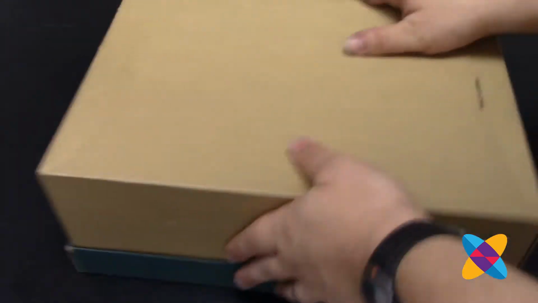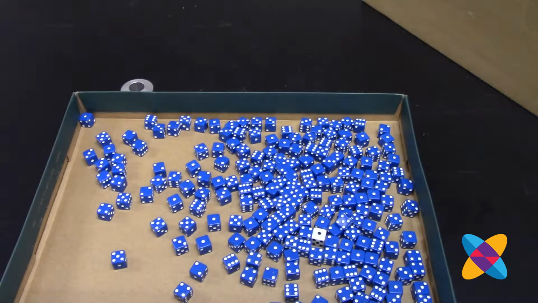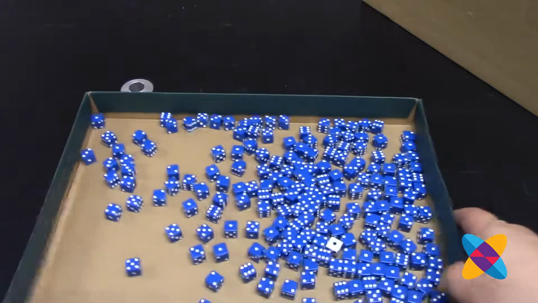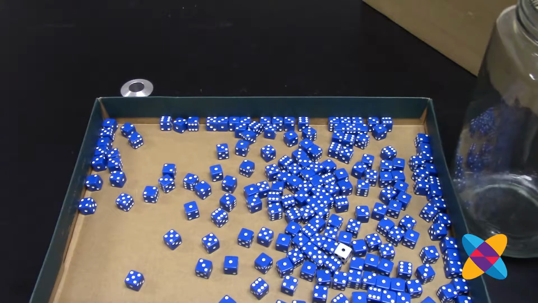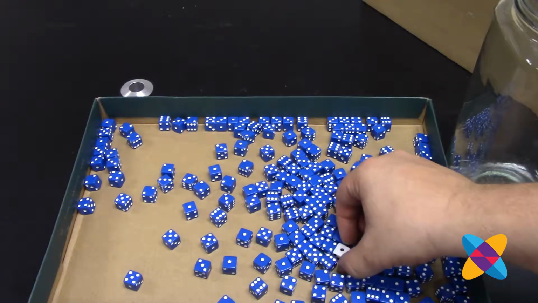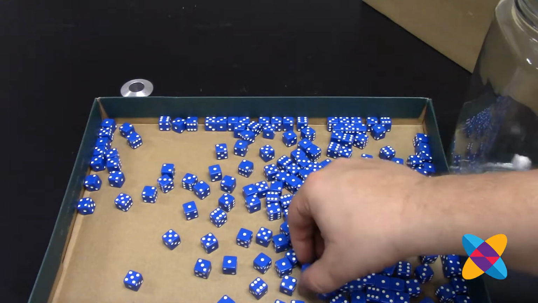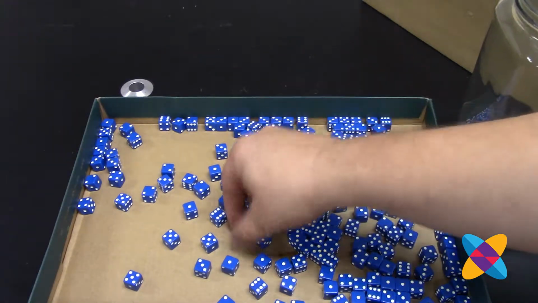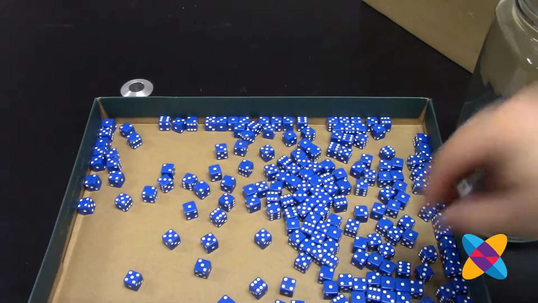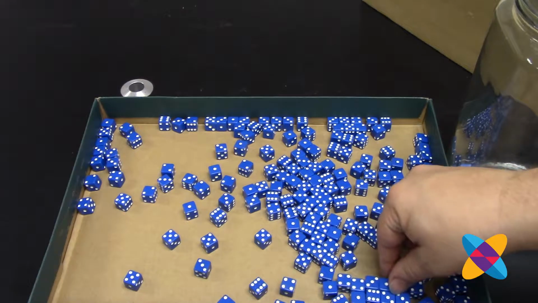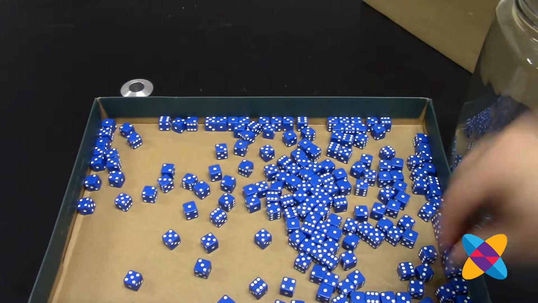Then I carefully turn the lid over and shake it around so that no die is on top of another die. I just shake it until none are on top of the other. And then I'm going to eliminate every single die that landed on 1. I'm explaining to my students that they need to be counting this, so that we always have a running total of how many dice are left.